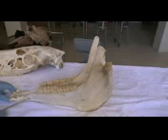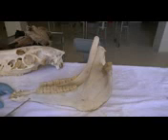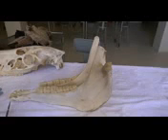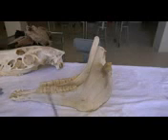And the mental foramen, the mental nerve comes out through this mental foramen to go and provide sensation to the lower lip. The mental nerve is the branch of the inferior alveolar, and the inferior alveolar is the branch of the mandibular nerve of the trigeminal.